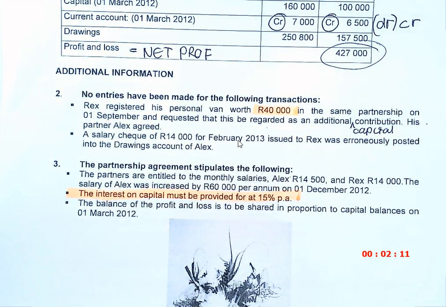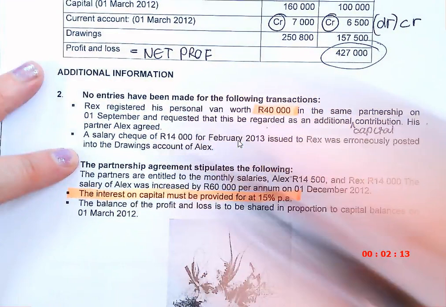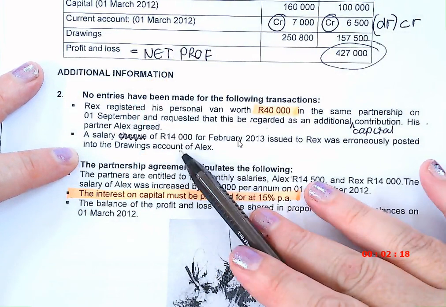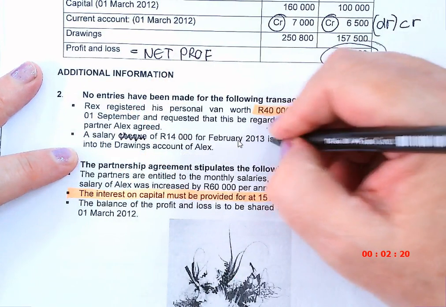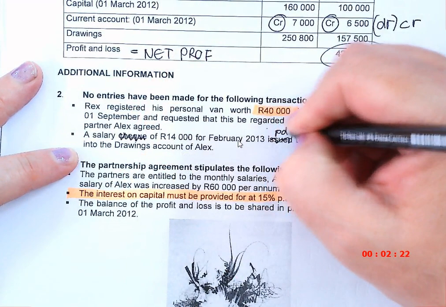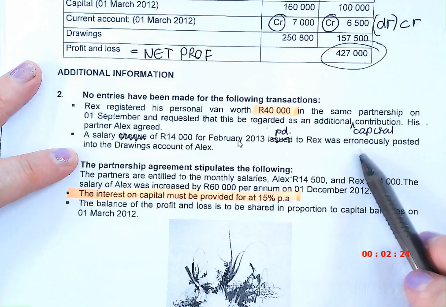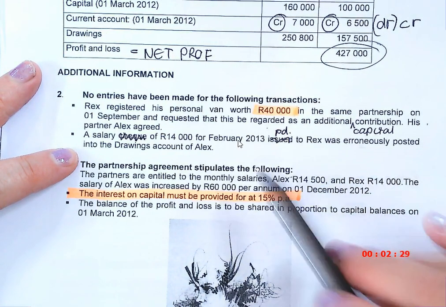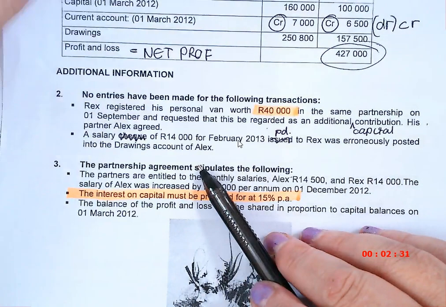Right. Next, a salary cheque, we don't drop cheques anymore. A salary of 14,000 was paid to Rex. But it was erroneously, meaning by mistake, posted to the drawings of Alex.